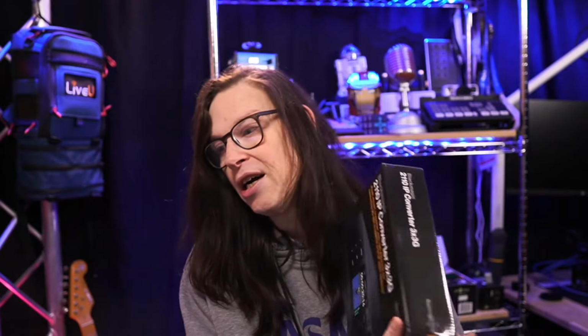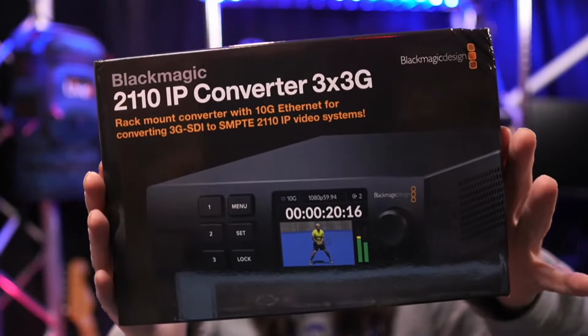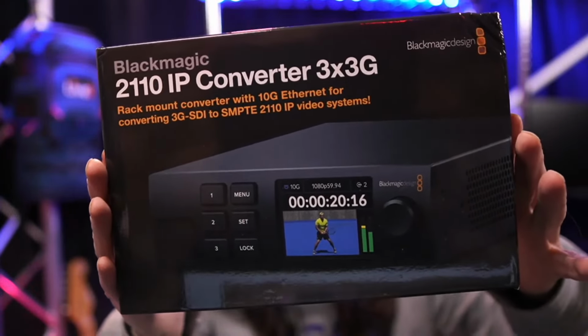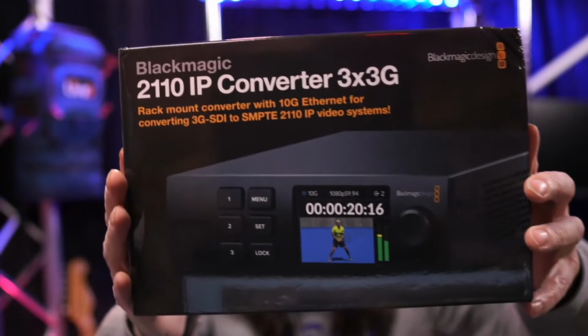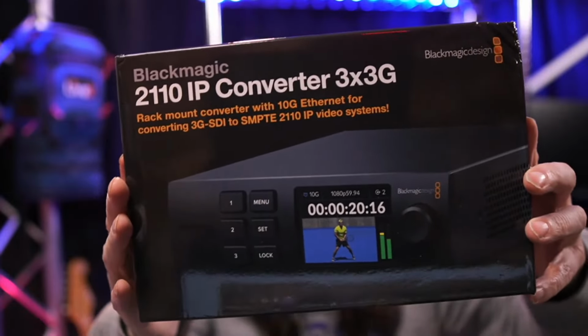So I actually purchased, I believe it's about 3-4 months ago, two 2110 IP converters, the 3x3G. This is the box right here. This is what it looks like. It's a rack-mountable converter with 10G Ethernet for converting 3G SDI to SMPTE 2110 IP. 3G means it's all the way up to 1080p60, which is for my workflow more than enough. However, it might not be for you, but Blackmagic does allow also for 4K versions.